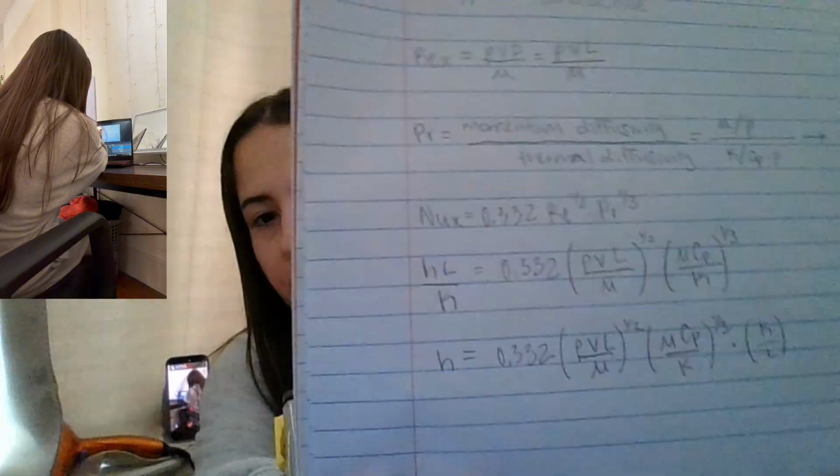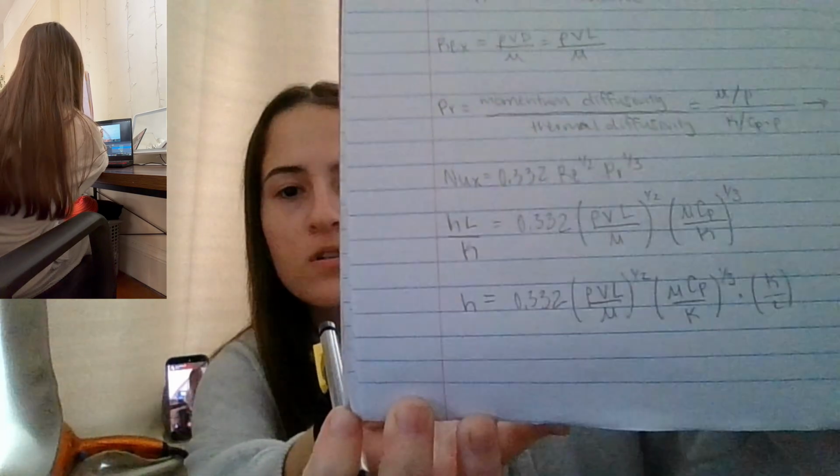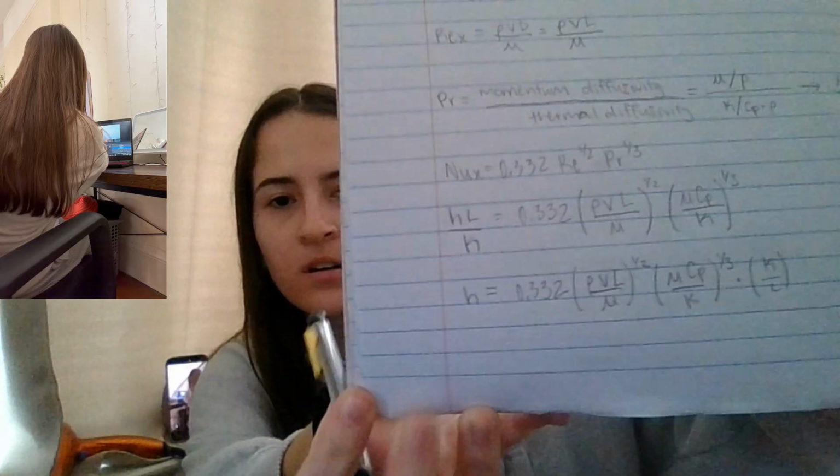So we'll do H equals, we're going to move the K and the L on the left side of the equation over because we're evaluating for H, which is the convective coefficient. So H is going to equal 0.332, and then times, everything remains the same as before, except this time it'll be multiplied by K over L. So we just moved the L and K over to the right side of the equation now. And now we're going to go ahead and apply those powers to the different variables that they're being applied to, to simplify this a little bit further.